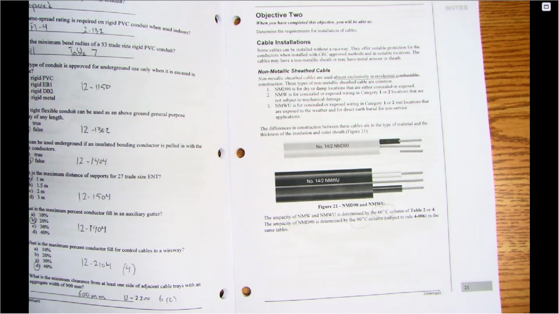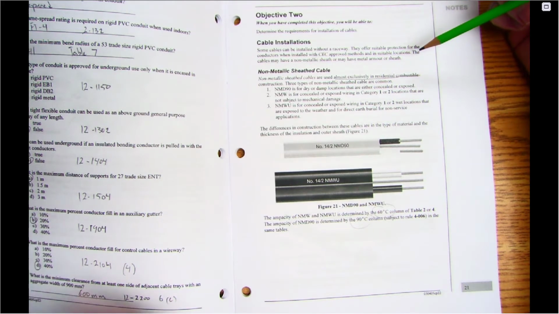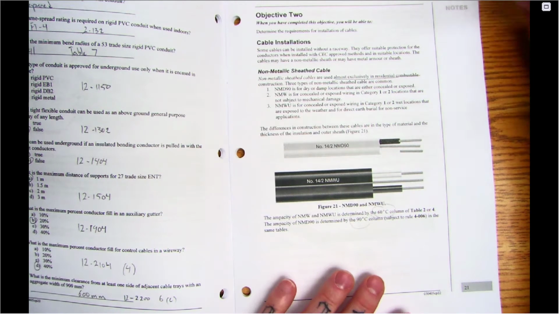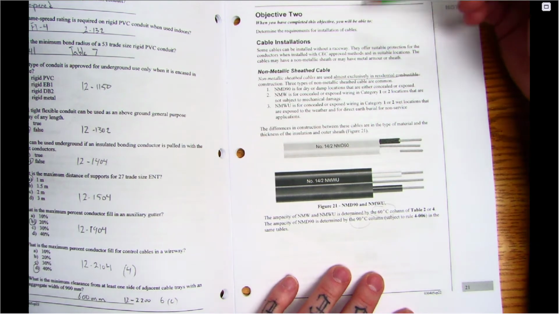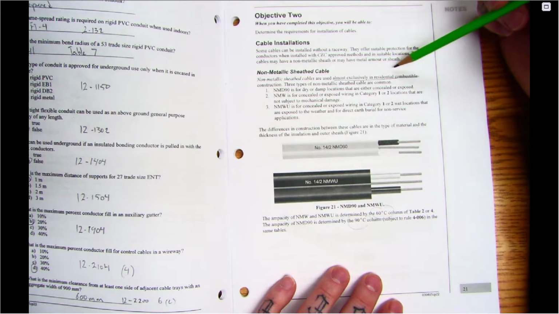Cable installation. So now we start getting into the cable part of it. Okay, so we talked about all the different types of conduit, raceways, splitters, gutters, all that kind of stuff. Then the objective 2 gets into cable installations and the different types of cable.